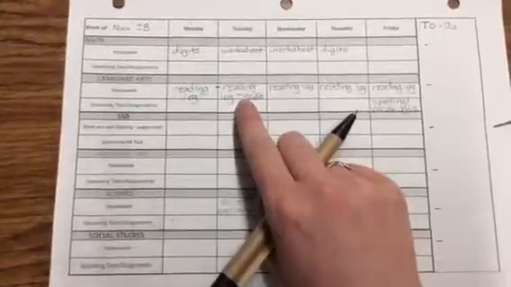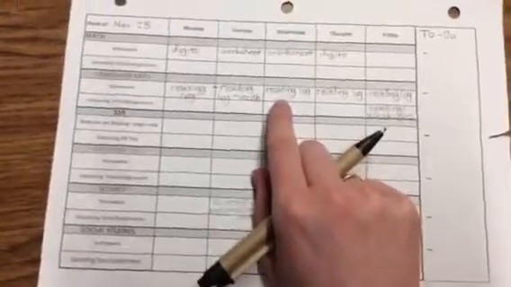Okay, so the same thing with the vocab that I had here. That's due that day, so I really should be doing it the night before. So I'm going to write reading log. I'm also going to write vocab, because I need to be working on it the night before, not the night that it's due.